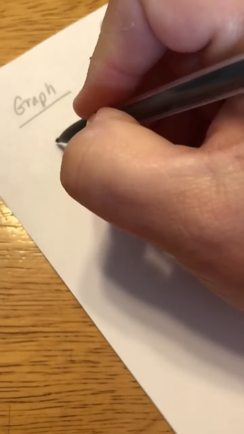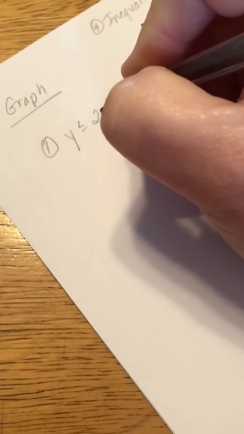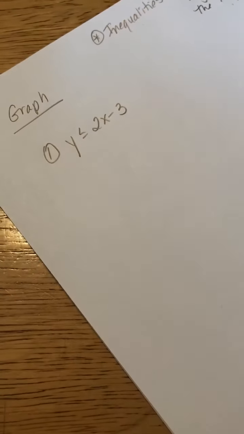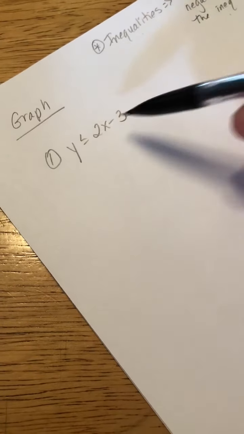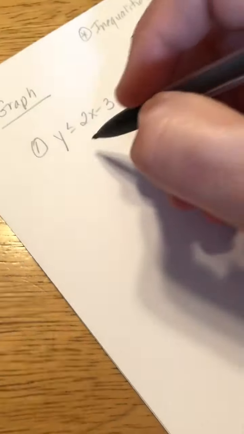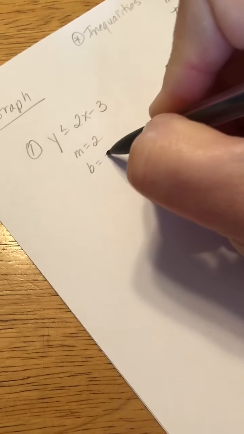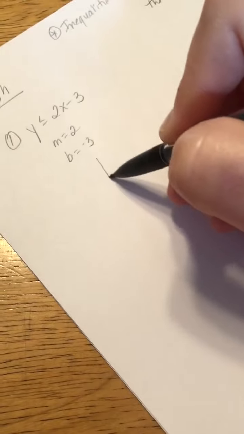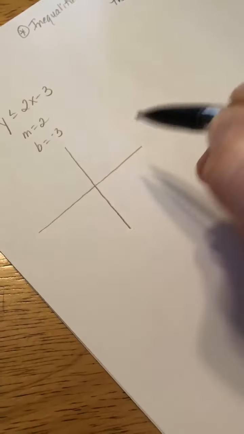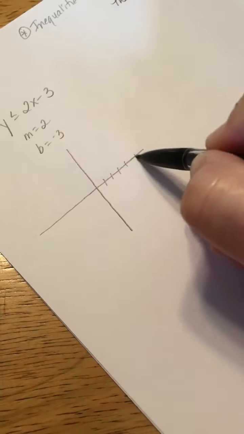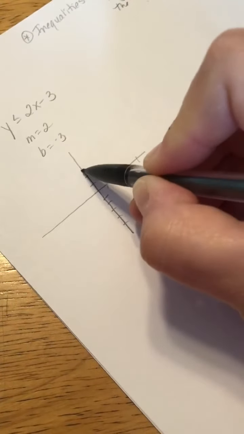The first one we're going to graph, number 1, is y is less than or equal to 2x minus 3. Okay, this is simple because it's already in slope-intercept form, so I don't need to solve. But we're still going to name the m, which is 2, and the b here is negative 3. It's just a helpful guideline and something that will help you graph a little bit easier. Okay, make yourself a graph.